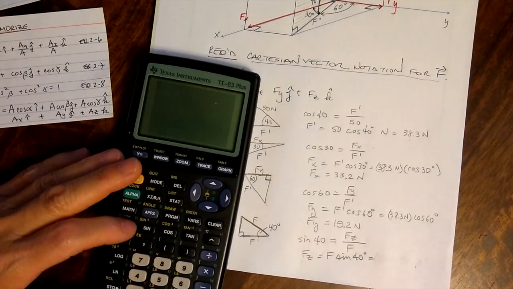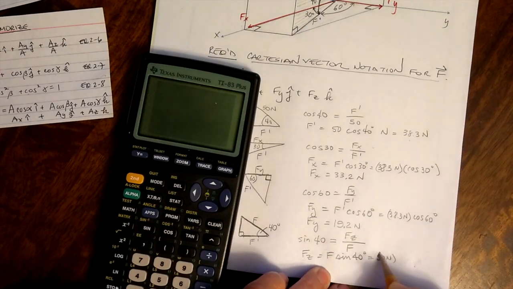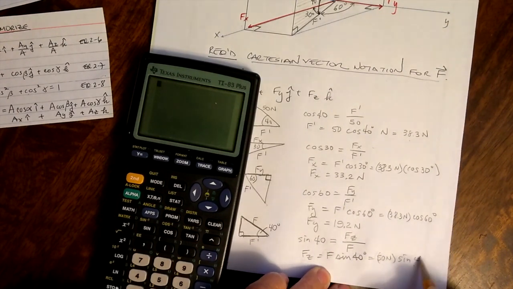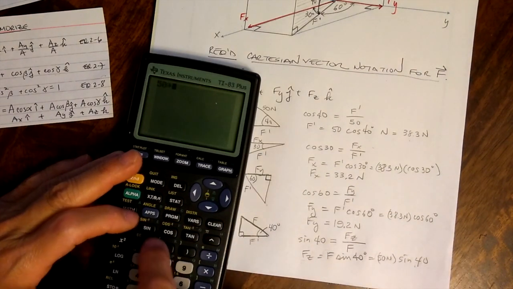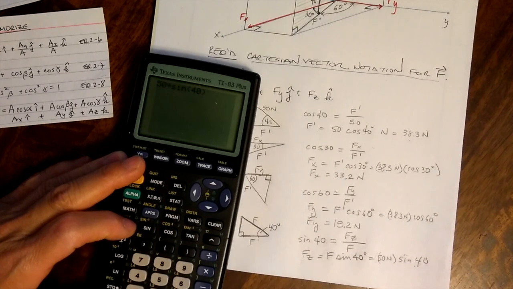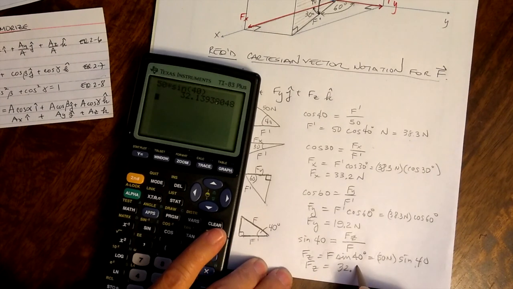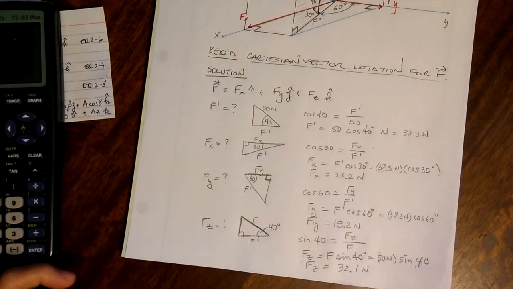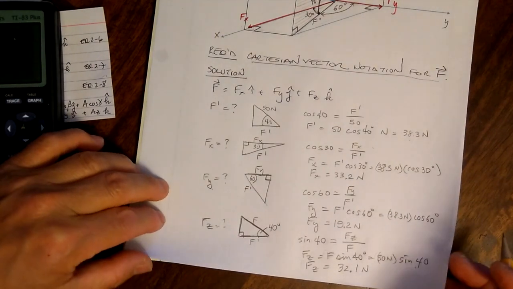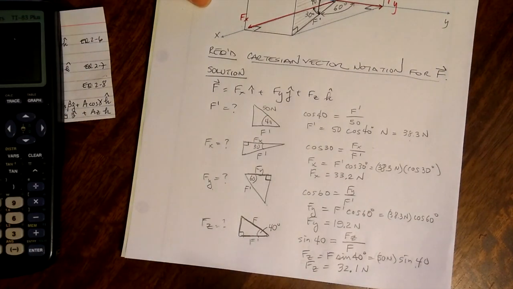Calculating that, where F is 50 newtons times sine of 40, that would give a value for the z component as 32.1 newtons.